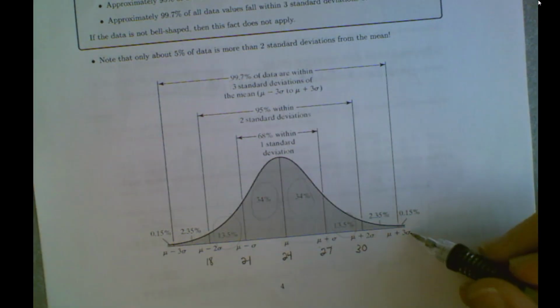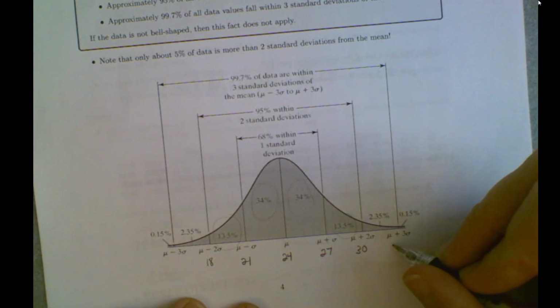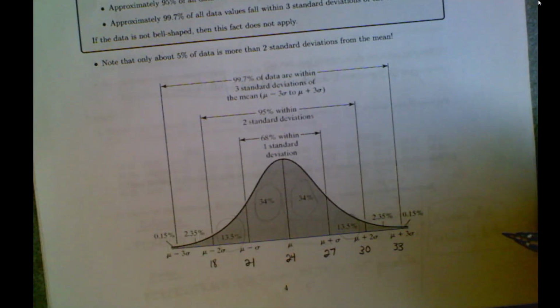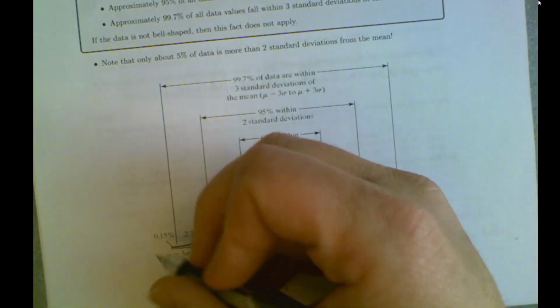And then finally, if 1 standard deviation is 3 chocolate chips, then 3 standard deviations is 9 chocolate chips. So if I'm 3 standard deviations above the mean, I would be at 24 plus 9, which is 33. And if I'm 3 standard deviations below, it would be at 24 minus 9, which would be 15.